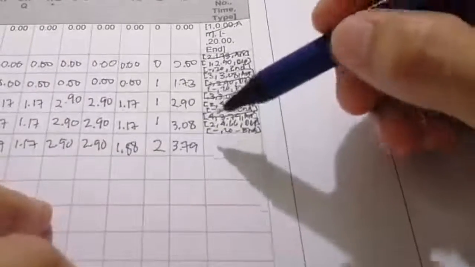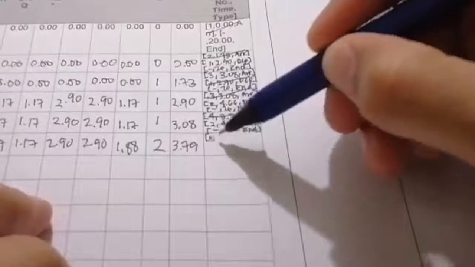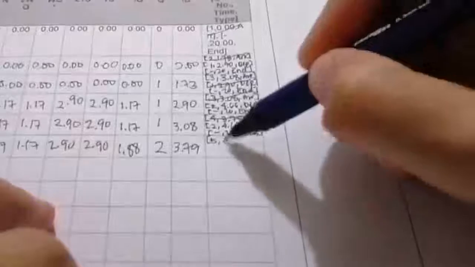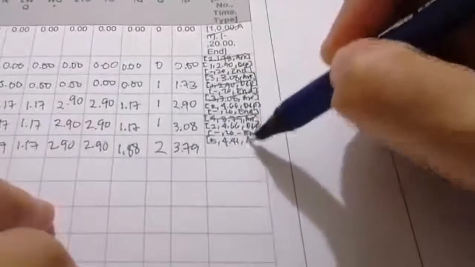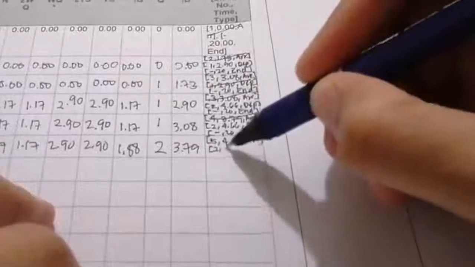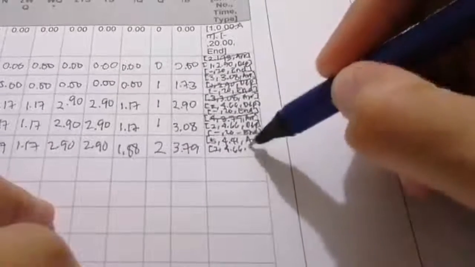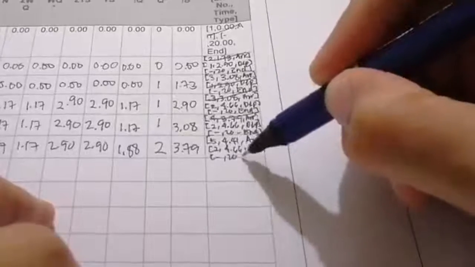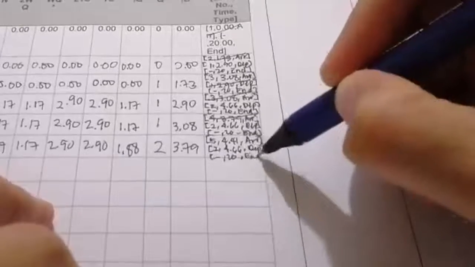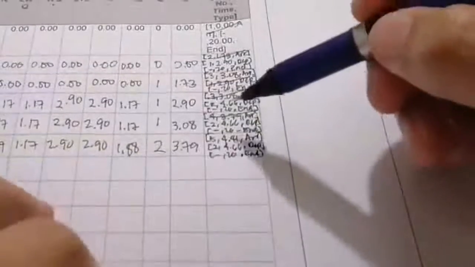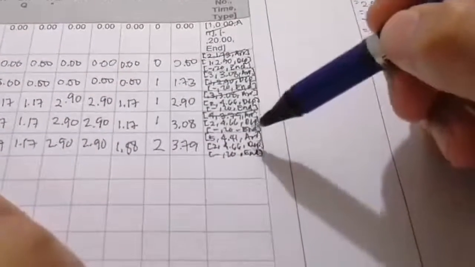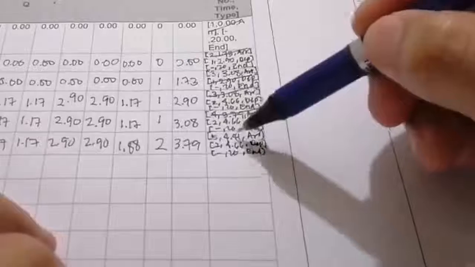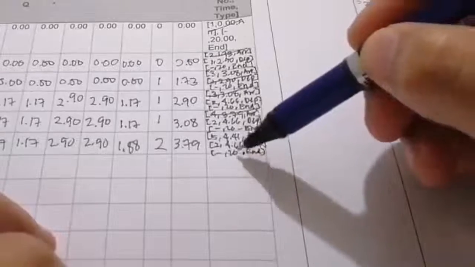Since arrival ang last event, arrival na naman ang papalit natin. The arrival of the 5th customer is at time 4.41. 4.41. Arrival. Carry the old values. So, the times are 4.41, 4.66, 20.